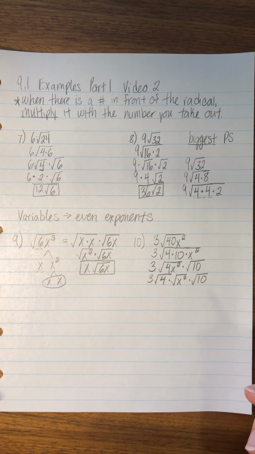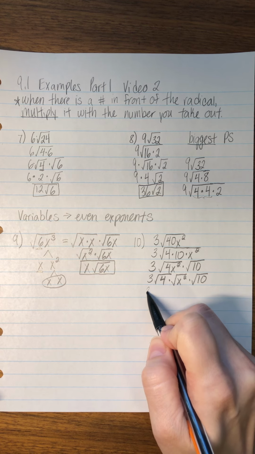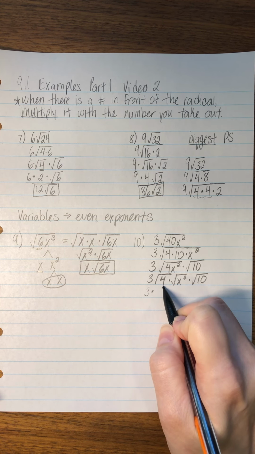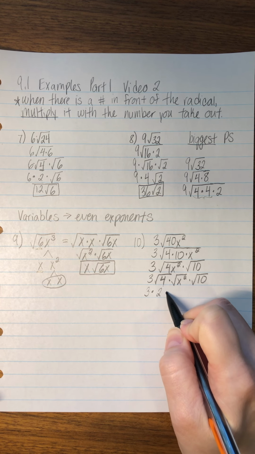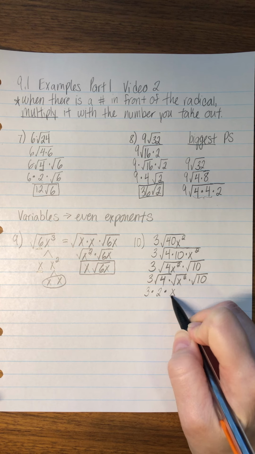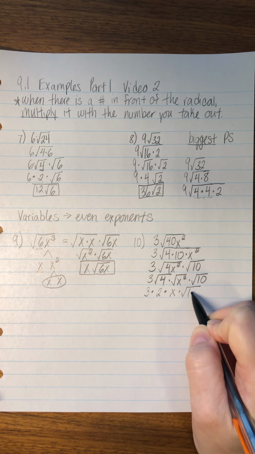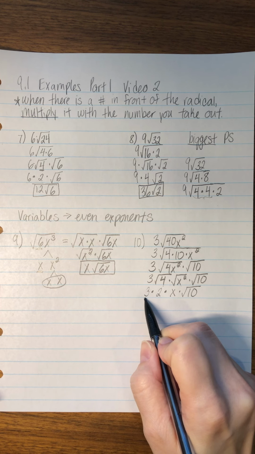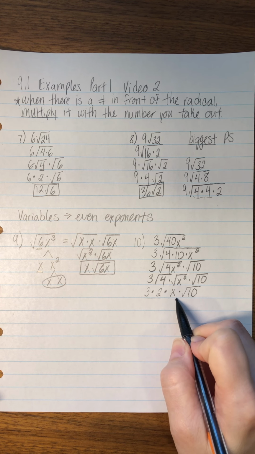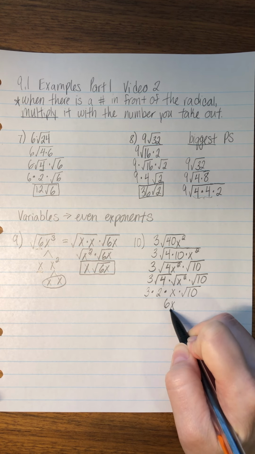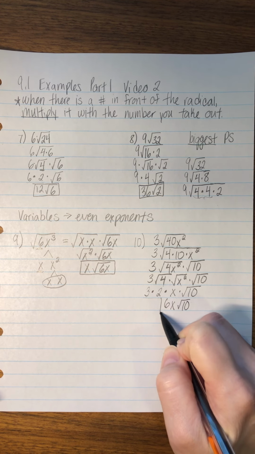Let's take the square root of the perfect squares. The 3 is just still hanging out in front. It's going to get multiplied with what we take the square root of. The square root of 4 is 2, times the square root of x squared is x, and then the square root of 10 is just going to stay underneath the radical. Finally, let's multiply all these numbers in the front together. 3 times 2 is 6, times x is 6x, and then radical 10 stays the same.